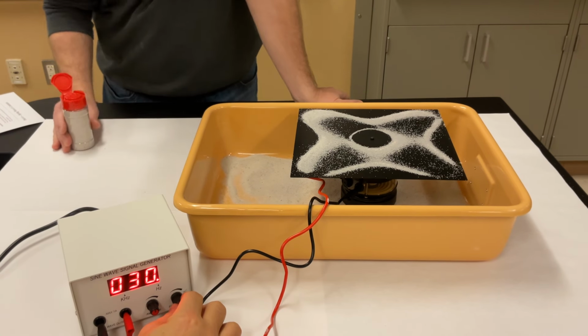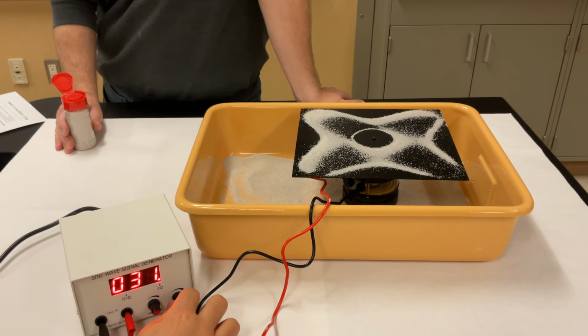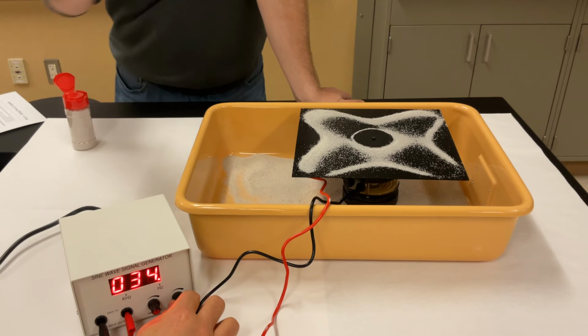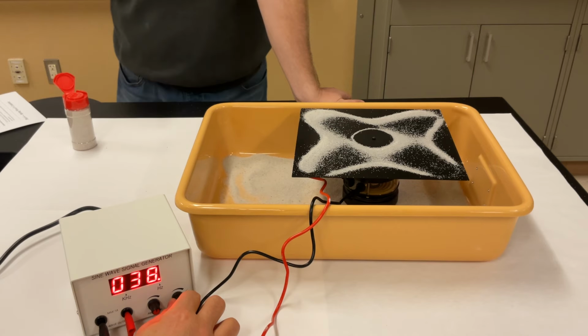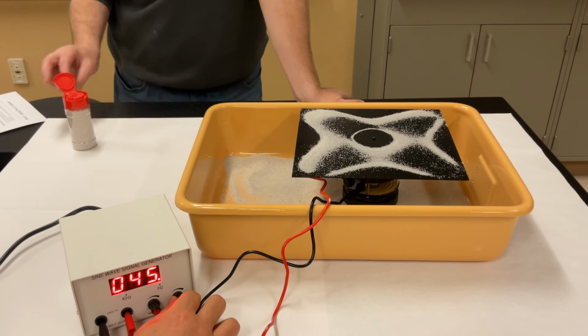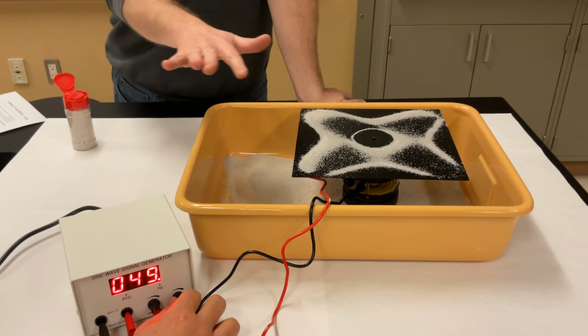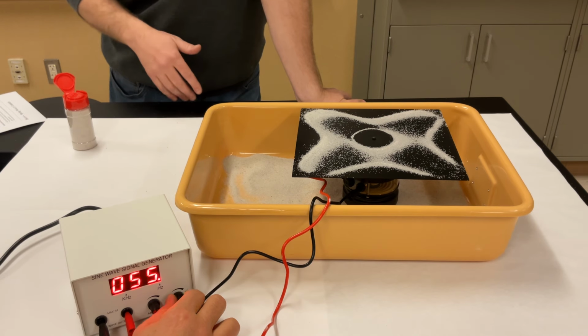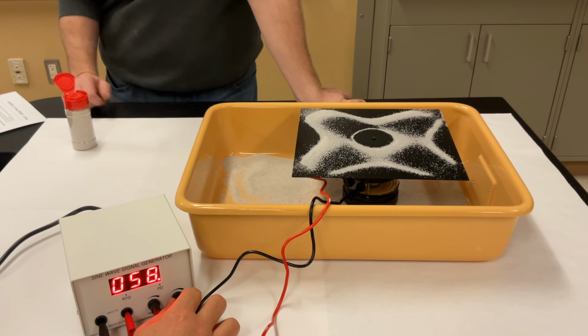Okay, next we're going to be switching to the Chladni plates. When these plates vibrate, some parts are going to vibrate a lot, others are going to vibrate very little. Some parts will be still. These are the nodes. The parts that have the greatest movement are the antinodes.